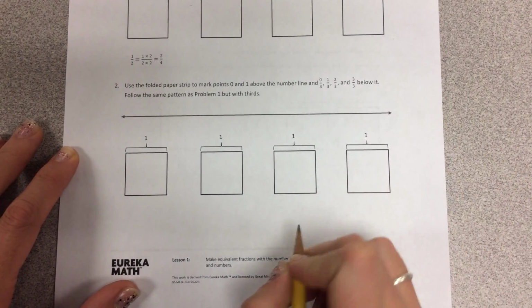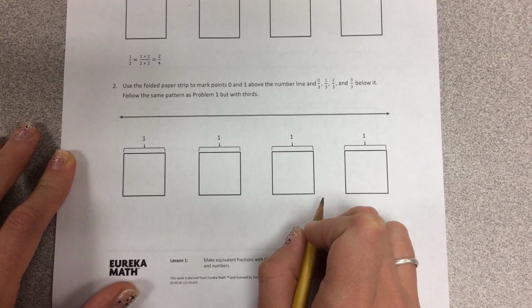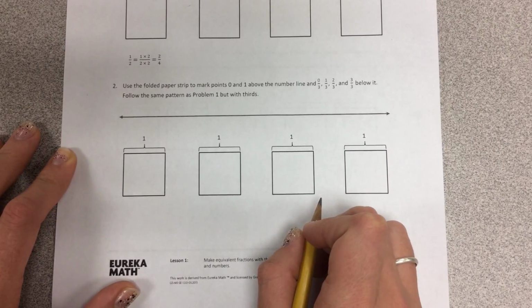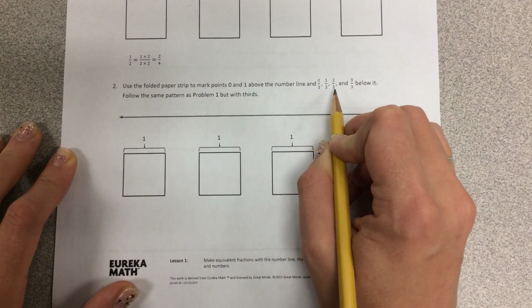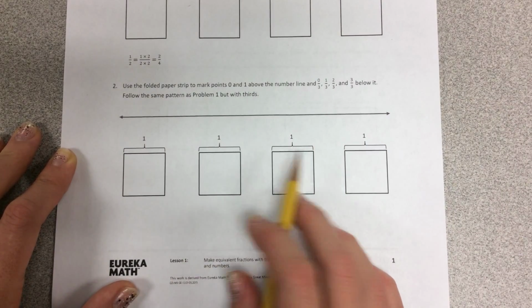All right, here's an example problem to help you with your homework tonight. Use the folded paper strip to mark point 0 and 1 above the number line and 0/3, 1/3, 2/3, and 3/3 below it. Follow the same pattern as problem 1 but with thirds.